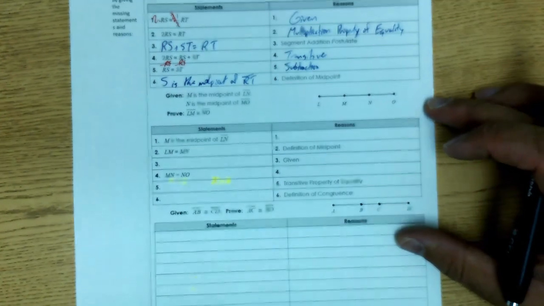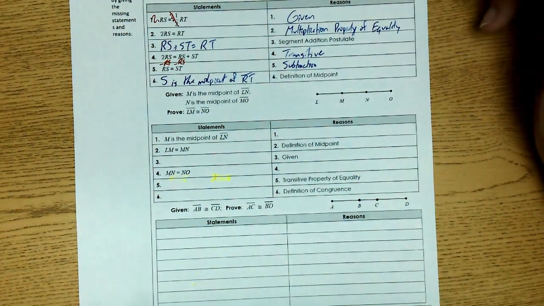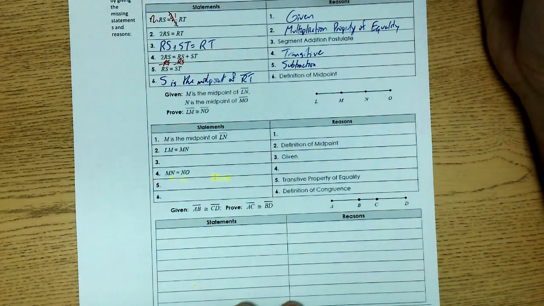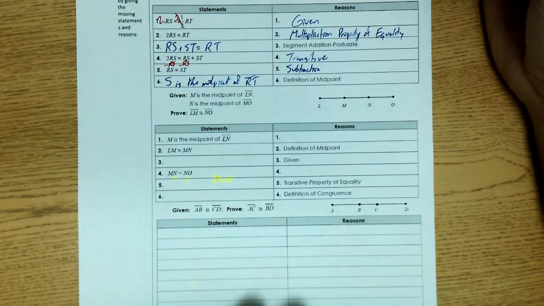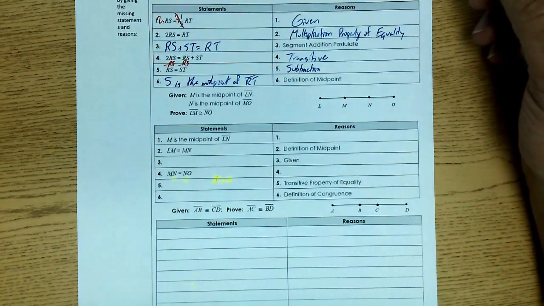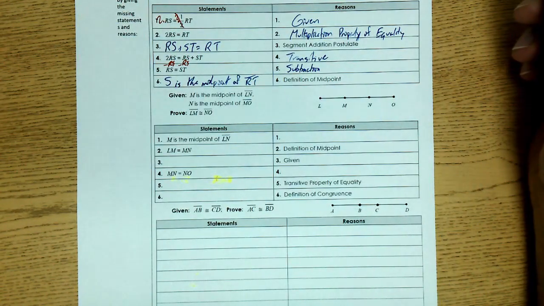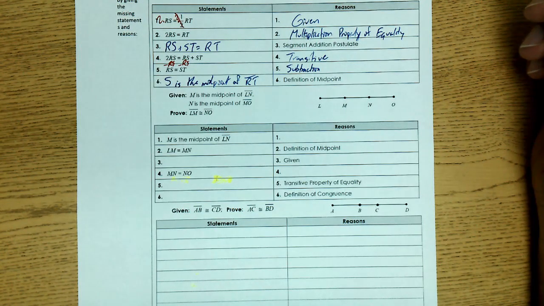All right. This one in the middle. You know what? I want you to try this one. I'll fill it in for you, but I want you to try this one. And then we'll go through the last one because that's a whole proof on its own. All right? Pause the video. Try this last one on your own.